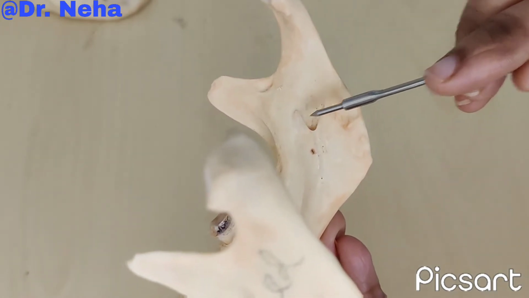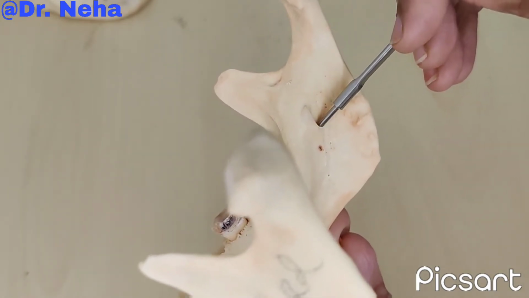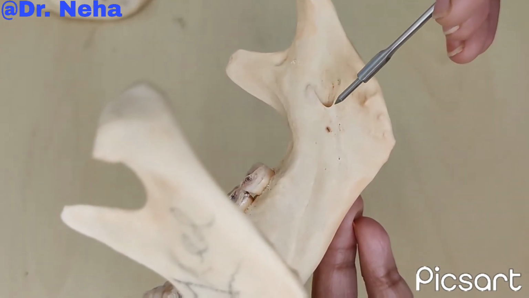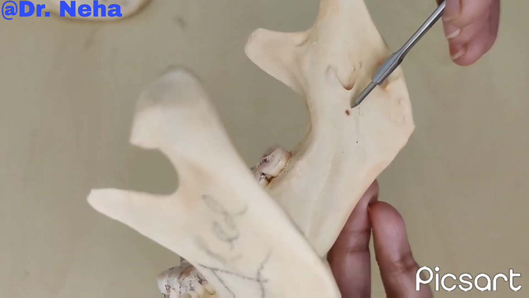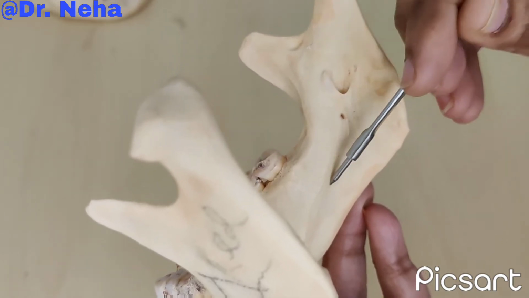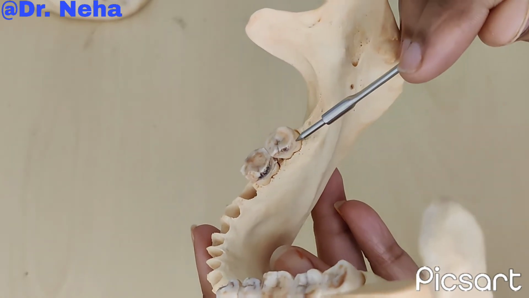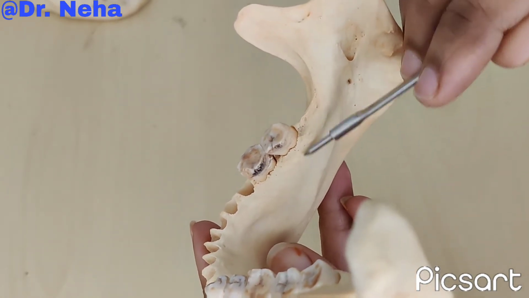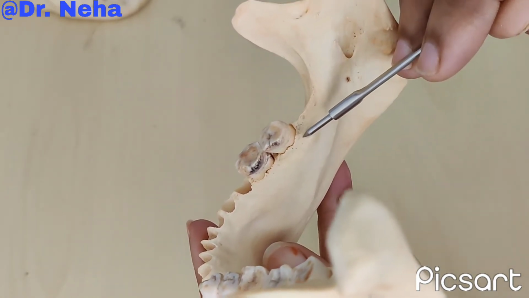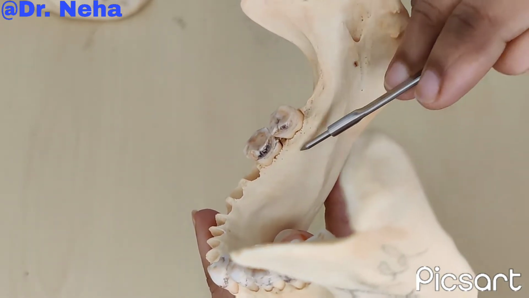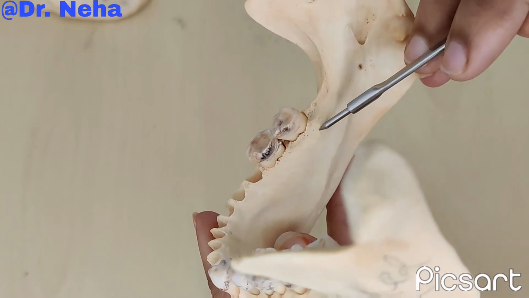Before passing into this foramen, the inferior alveolar nerve provides a branch which is known as nerve to mylohyoid, which runs in this mylohyoid groove. Close to the third molar tooth, over here we have a relation of the lingual nerve. The lingual nerve comes at this point, which is very close to the third molar tooth.